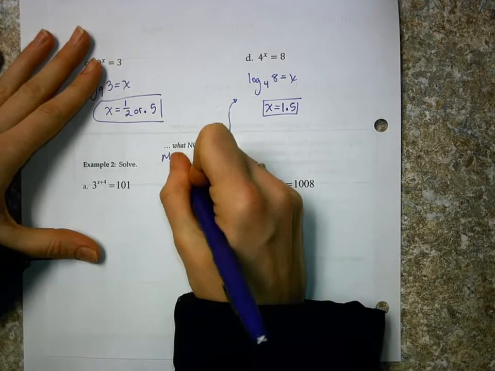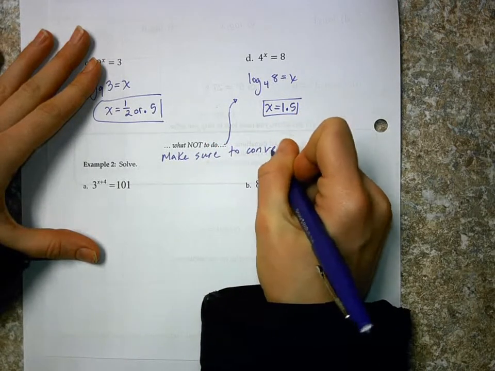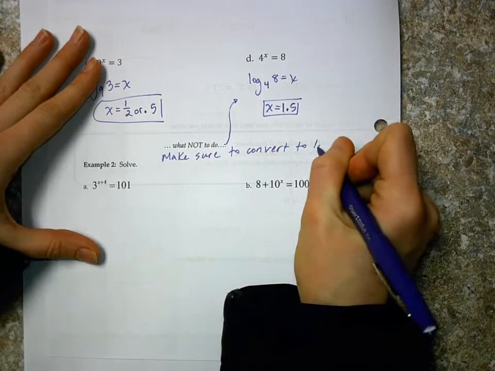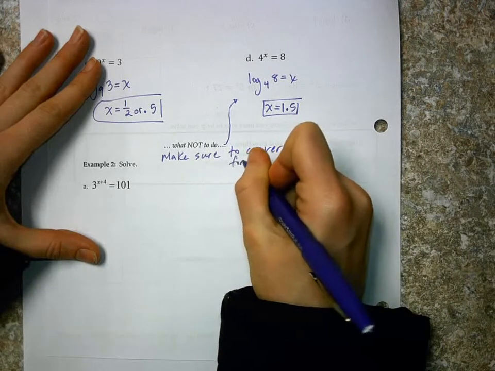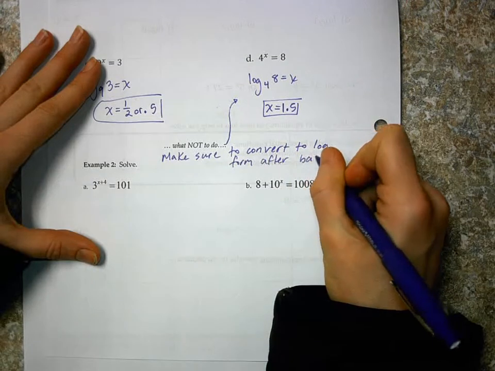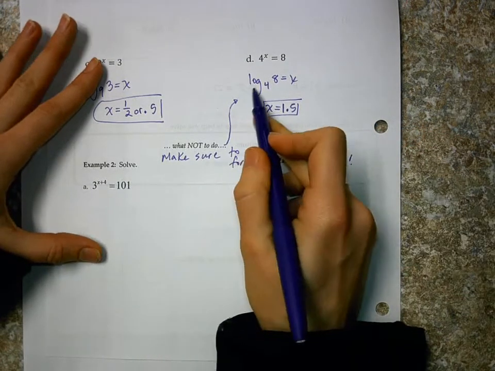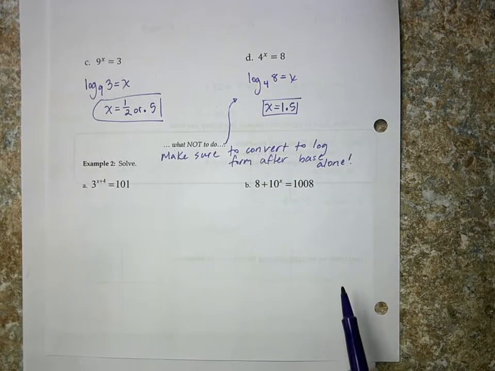Make sure to convert to log form after your base is alone. The reason I drew that arrow is just to show you log form.